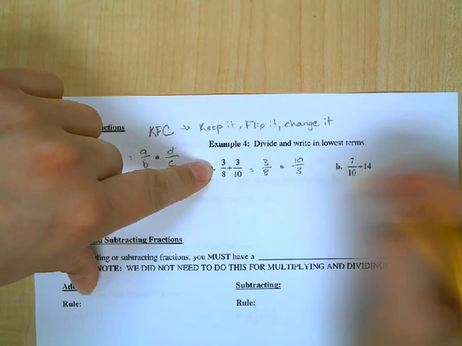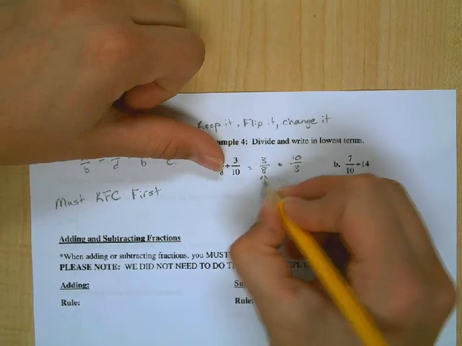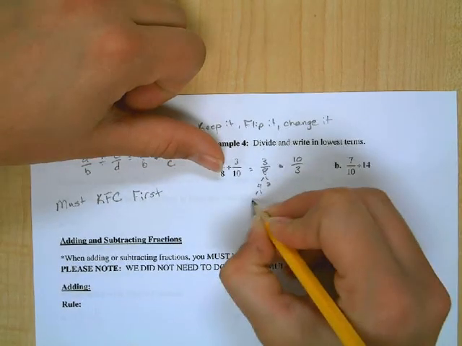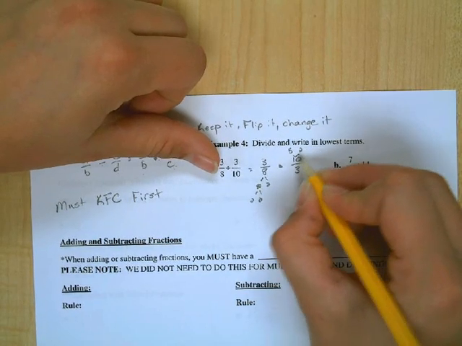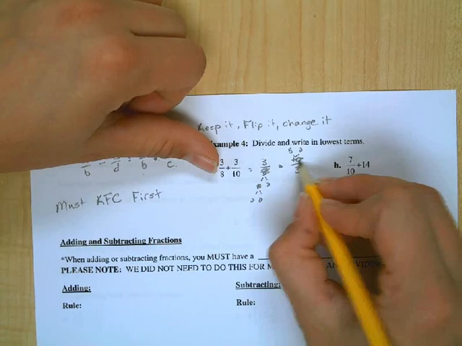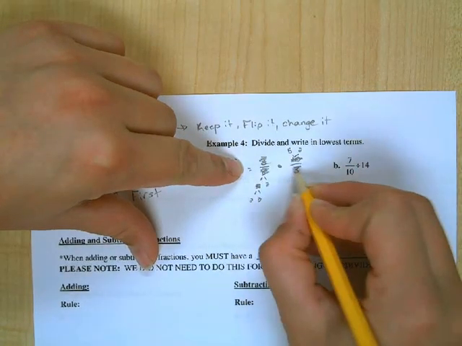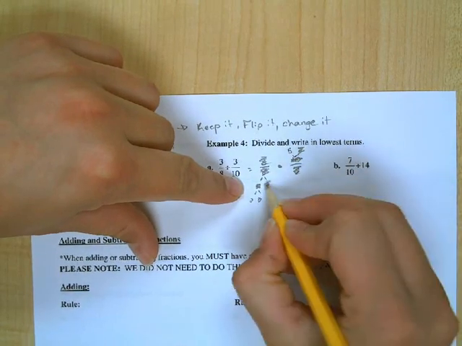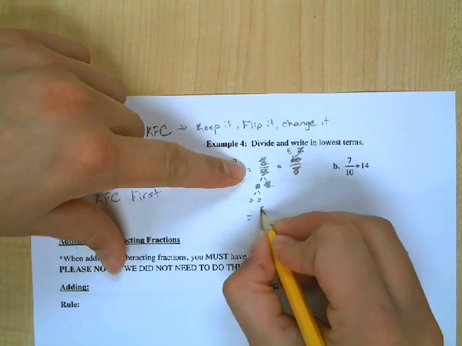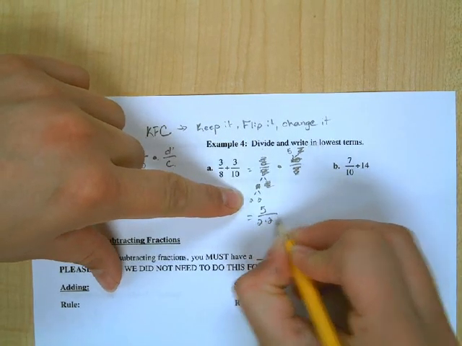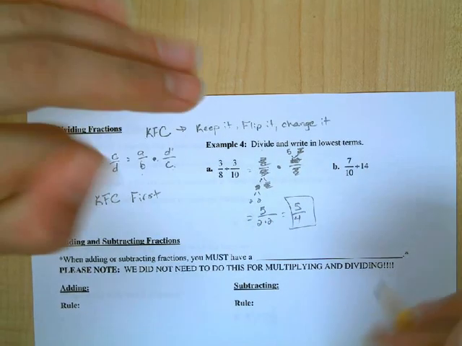Okay, so now that I've done the KFC, now I can reduce these things. So 8 becomes 4 and 2, which becomes 2 and 2. 10 becomes 5 and 2. Now just go through and reduce everything. So I've got a 3 and a 3. I've got a 2 and a 2, and that's it. So what we have left is a 5 on top and a 2 times 2 on bottom, which gives me 5/4.